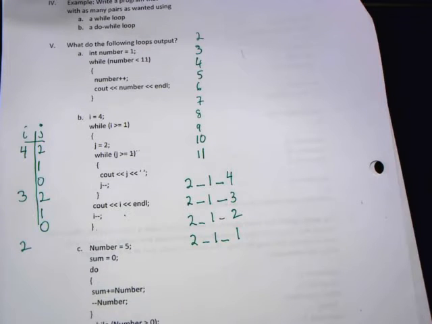Do digital clocks run by while loops? I don't know. How's that for an honest answer? Well, sometimes hardware, like there'll be an oscillating crystal inside it, and that's what it bases its cycle off of.